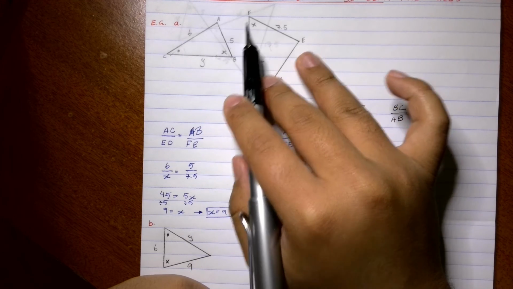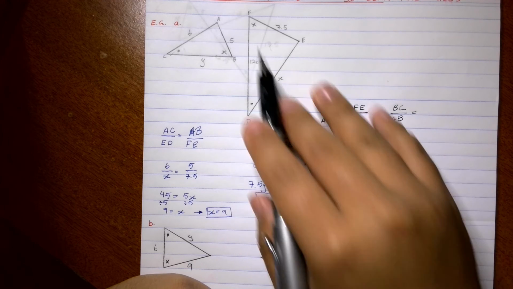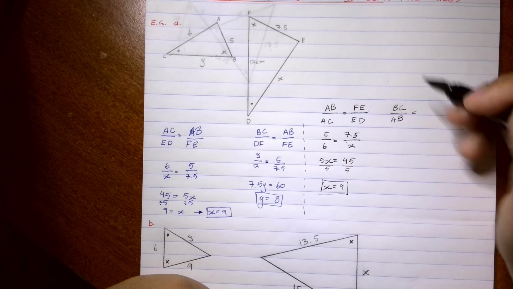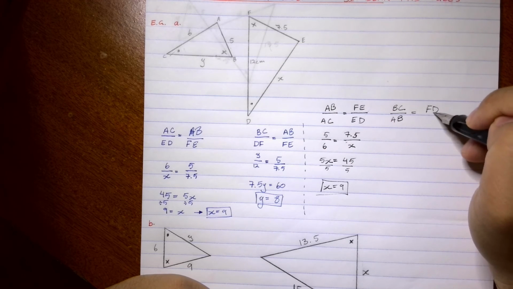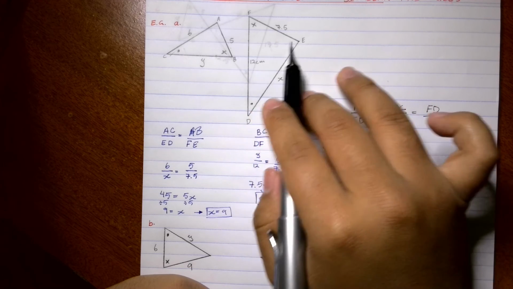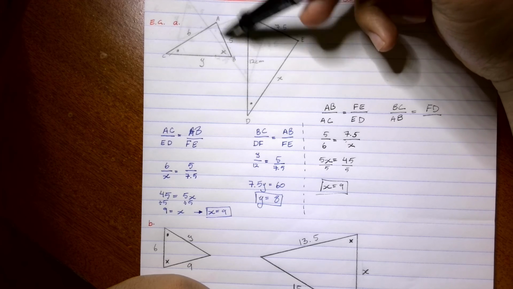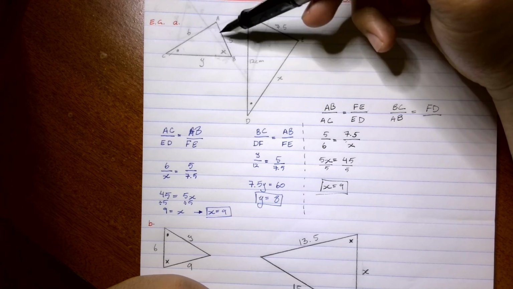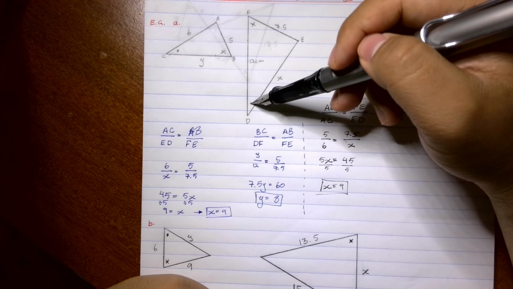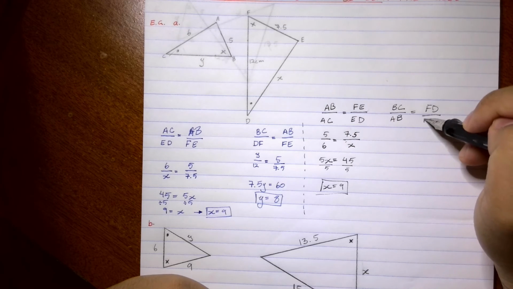So the corresponding one, this angle here, should be FD, because that is opposite the blank angle. The corresponding side to AB, well, since AB is opposite the dot, we'll take the dot and that value there, which is FE.